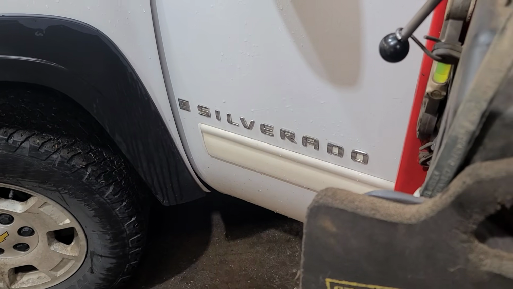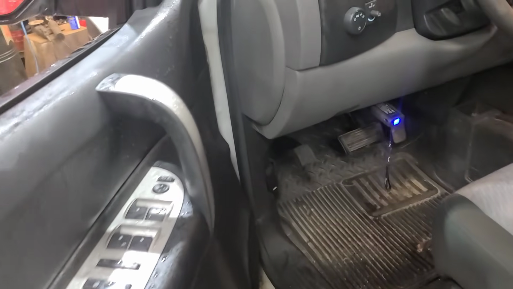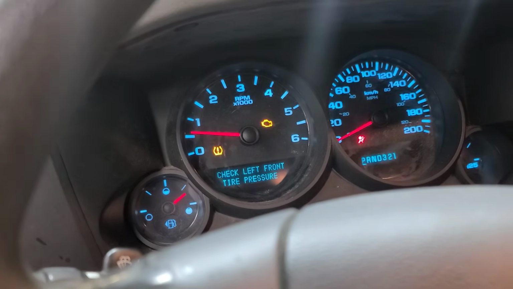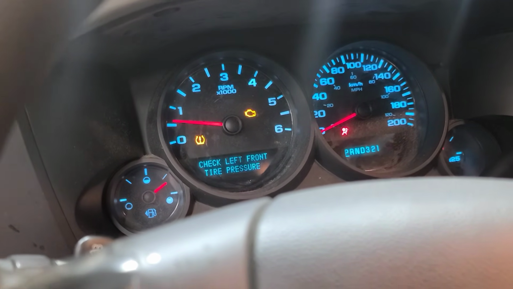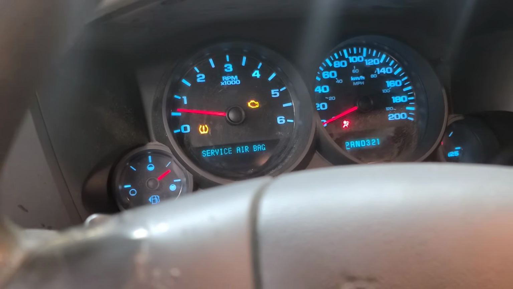Well, good afternoon, viewers. Today we have an '09 Chevy Silverado 1500, and it's here because it was running poorly. Check engine light is on, service airbag light is on, and the shop that was diagnosing it said they had no comm with the fuel pump driver module.